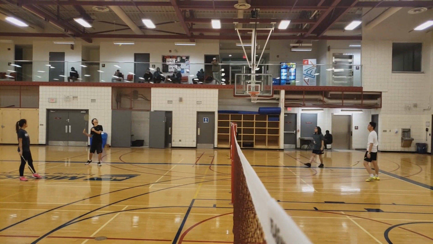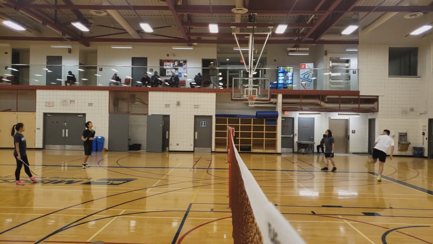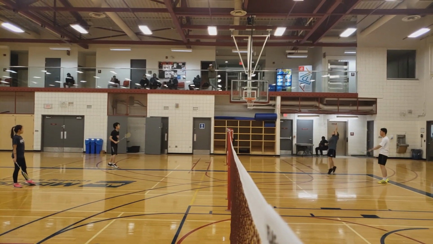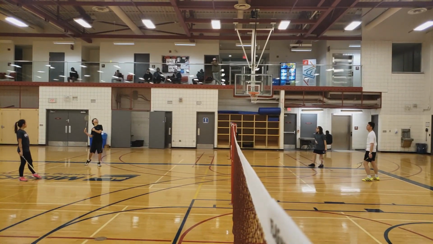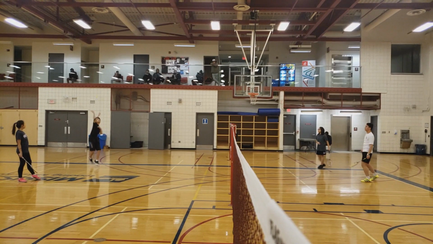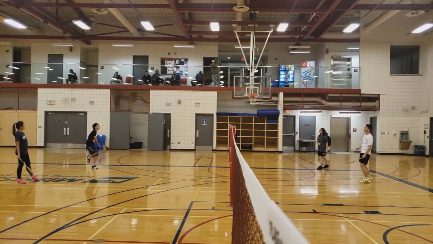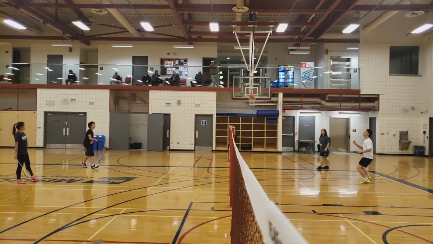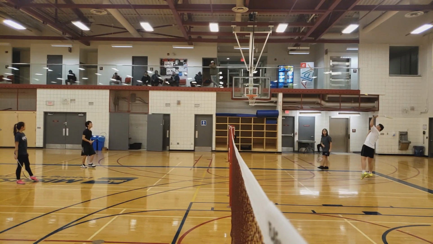The first type of shot is the clear. This involves the player hitting a long shot across to the baseline on the other side of the net. By looking at this footage, it is visible that the speed of the shuttlecock decelerates drastically after contact with the racket. A big reason why this happens is because of air resistance.